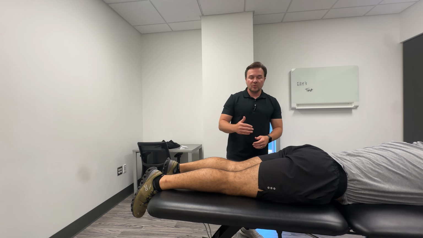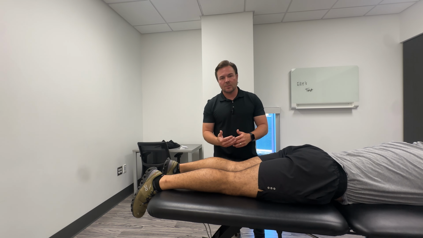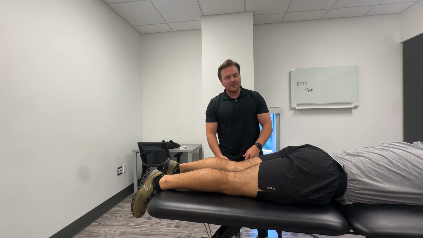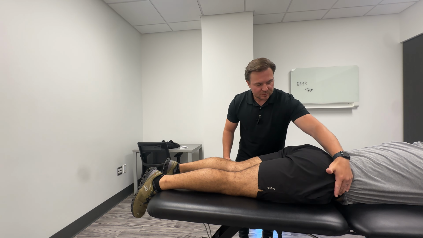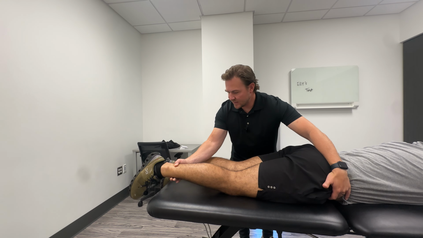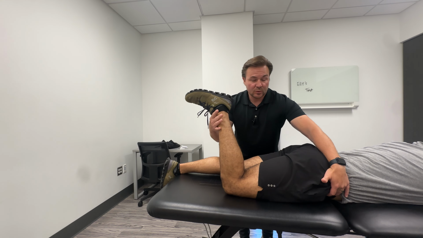So you typically would do this on the same side, but for sake of the video, I'm going to stand on the opposite side so you can see. We're going to look at this individual's right knee, right leg, and what you're going to do is palpate under the ASIS here, and then you're going to passively flex this person's knee just like you're doing a quad stretch, for instance.